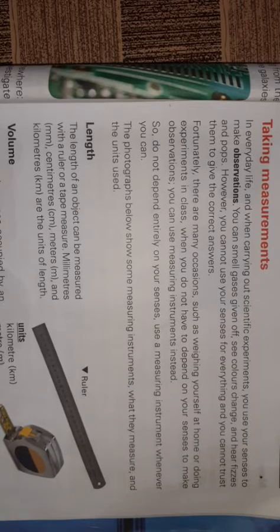For example, I want to go to Lahore, and what is the distance of Lahore from Farooqabad? We can't use our senses. Surely we use some instrument to measure that distance. If you want to measure clothes, you use some instruments to measure clothes.